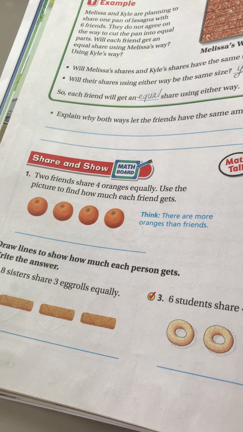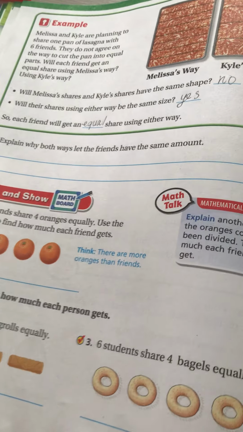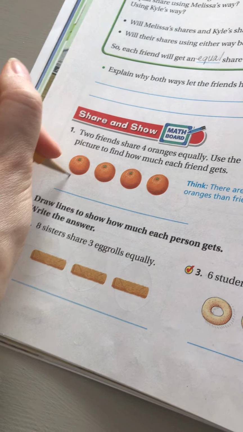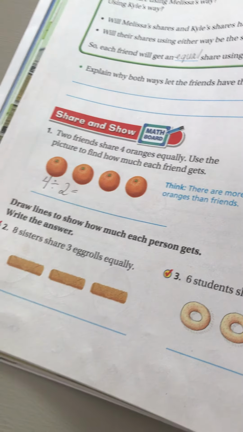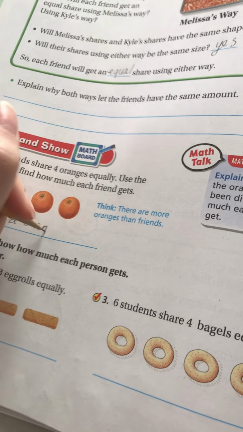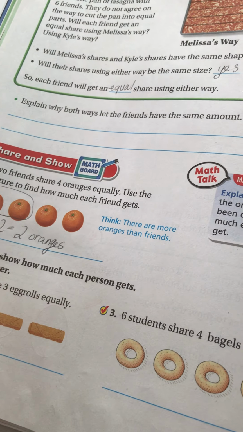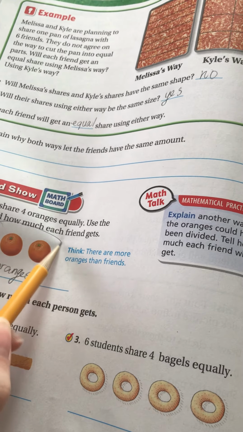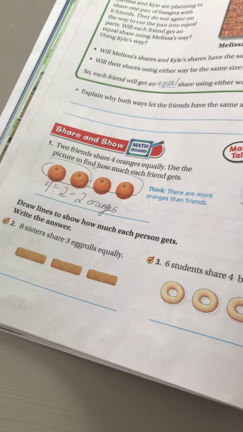So if you have 2 friends and you have 4 oranges, this is where we can relate this to division. You have 4 oranges divided among 2 friends. So each are going to get 2 oranges, right? 2 can go to one friend, 2 goes to the other. That problem's nice and simple because it's even, right?